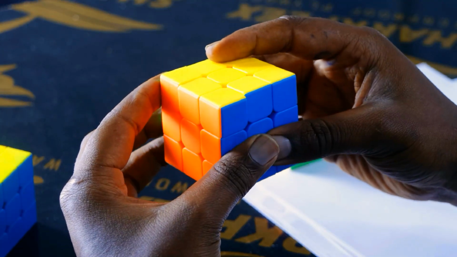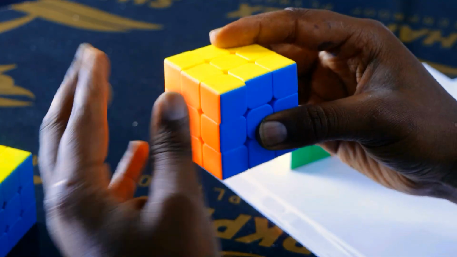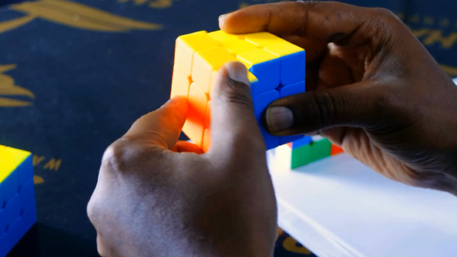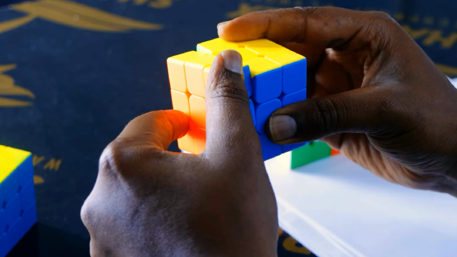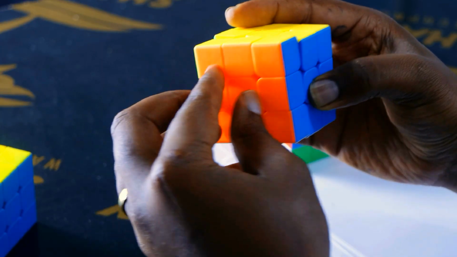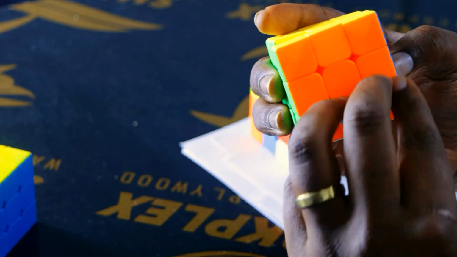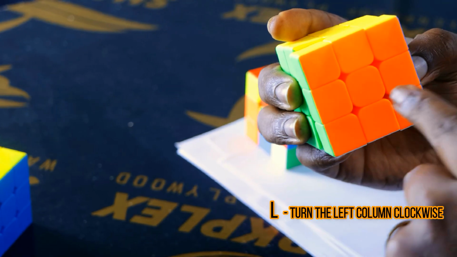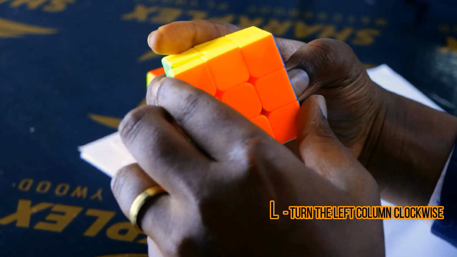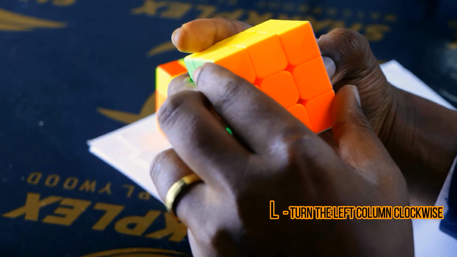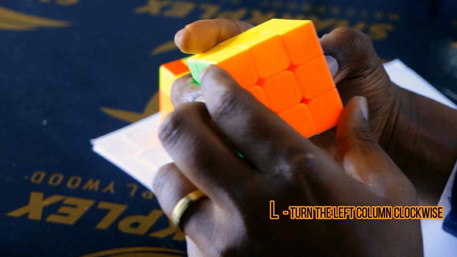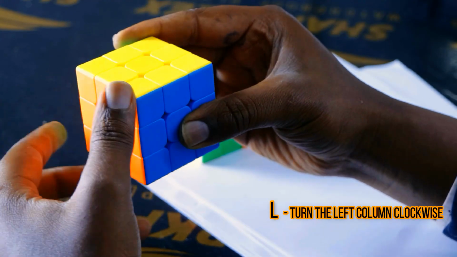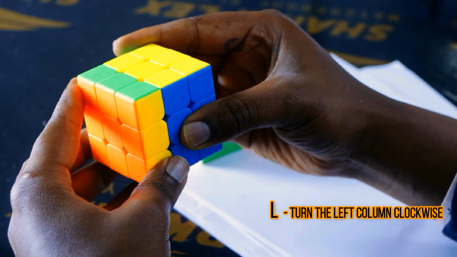If we say L, it's the row on my left. Looking at this face from my orientation, I'm turning it clockwise as I face it. Clockwise means I take it L once.